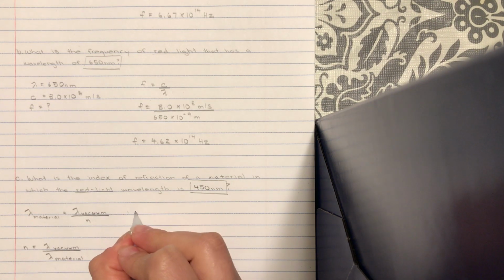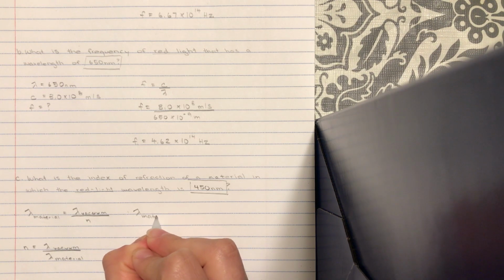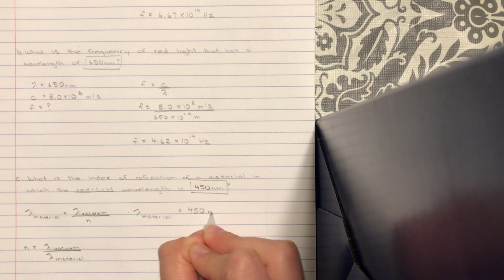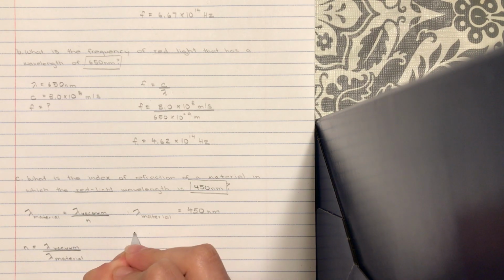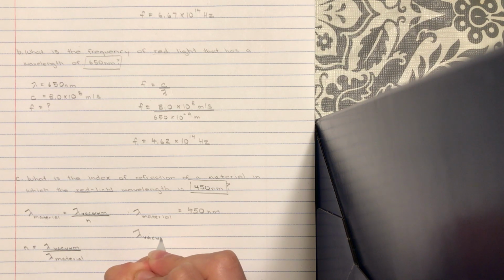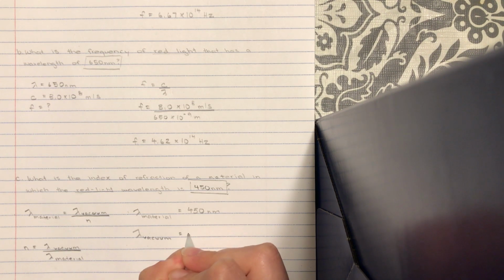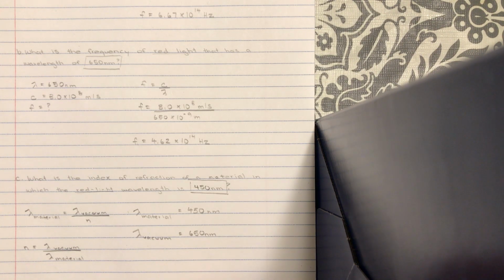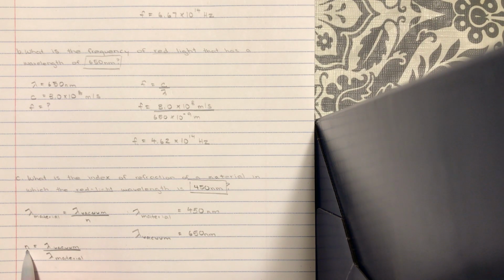So we can write that our wavelength of material is equal to 450 nanometers, and our wavelength of the vacuum is equal to 650 nanometers. Because the wavelength in the material must be smaller than the wavelength in the vacuum, that has to hold true, because n, or the index of refraction, is a number that is greater than or equal to 1.